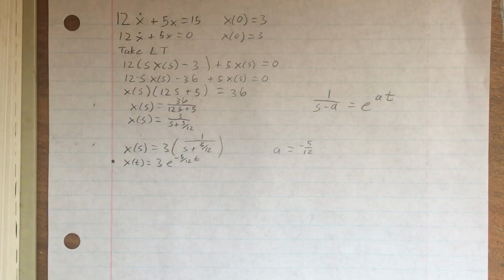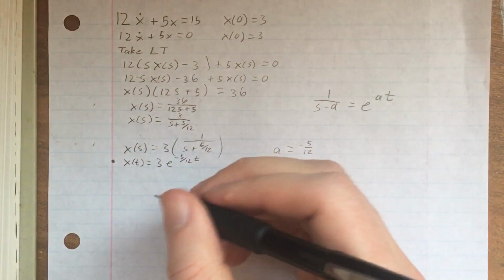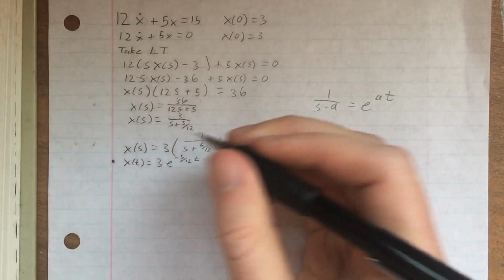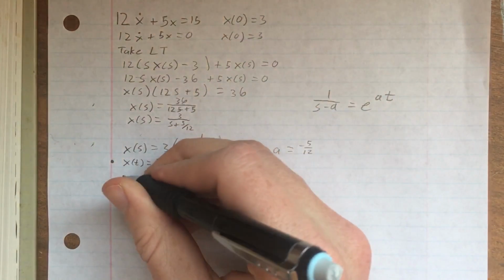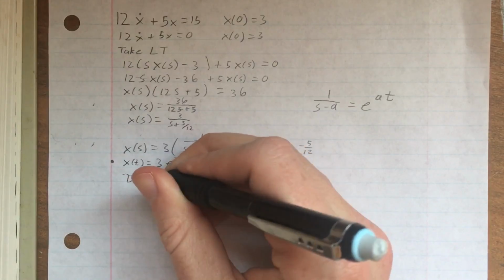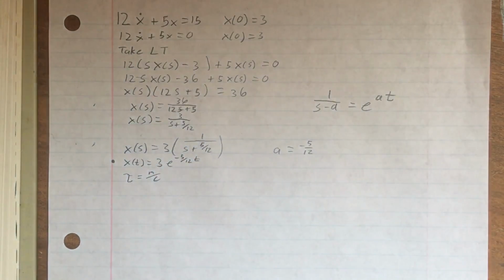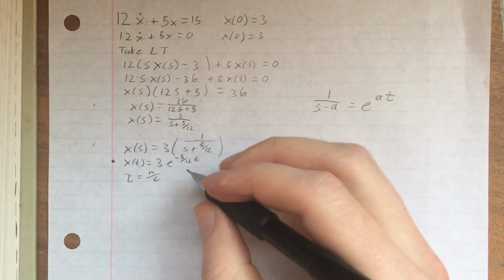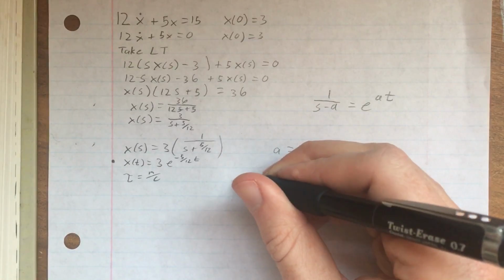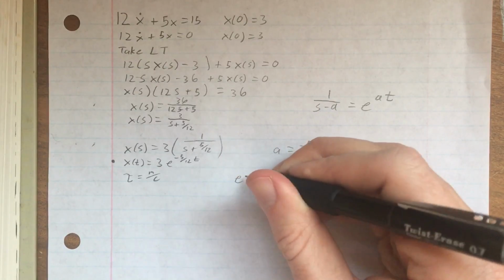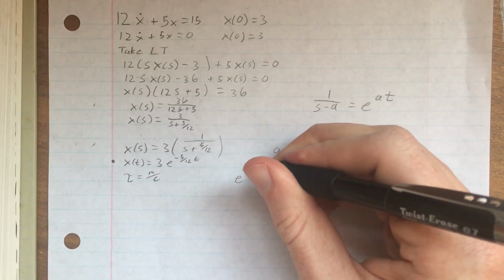And now we need to find tau, which is the time constant. So tau is equal to m over c, which I'm not actually sure how this applies in this situation because we don't have any m's or c's. But I know that we want our end form to be something like e to the negative t over tau.